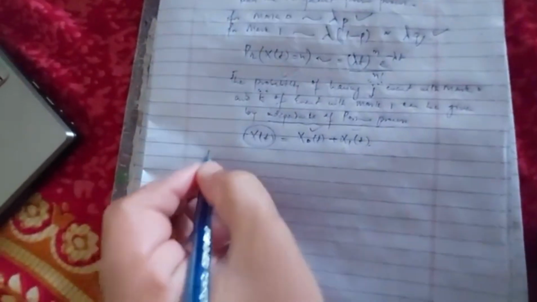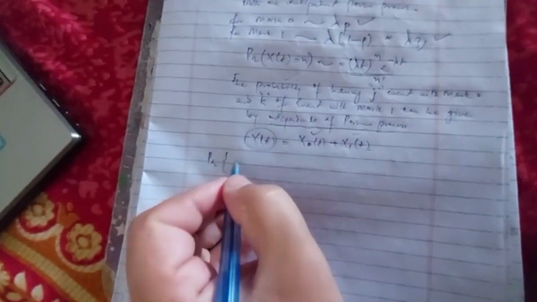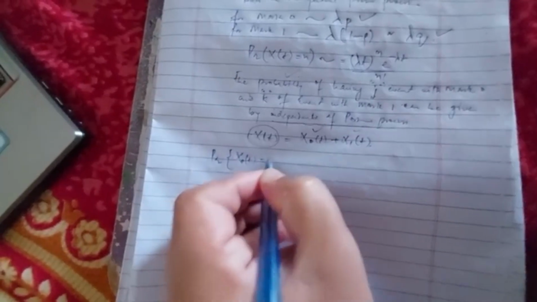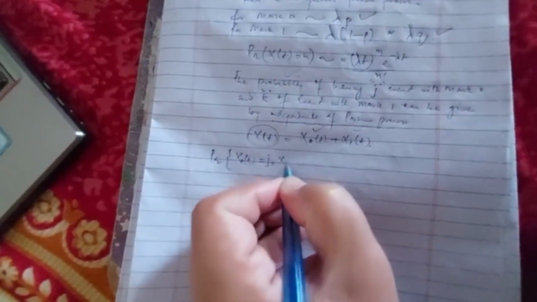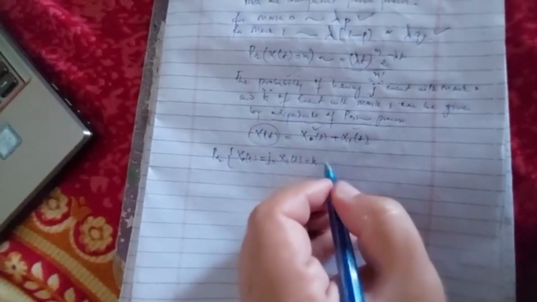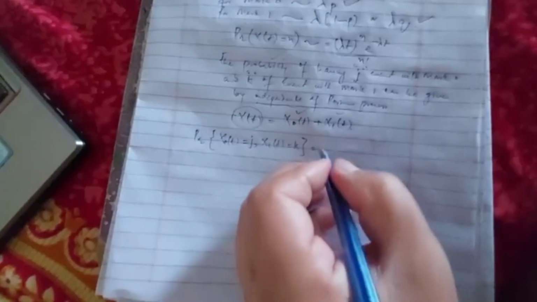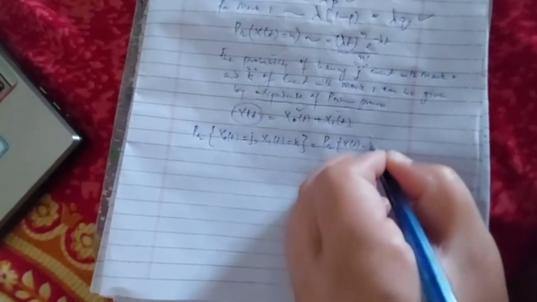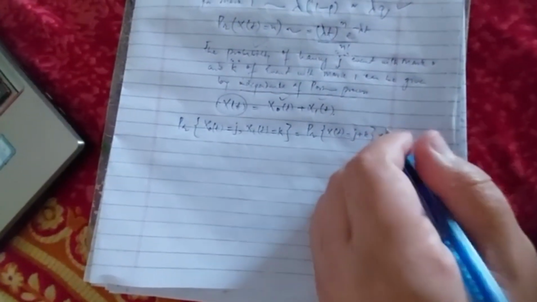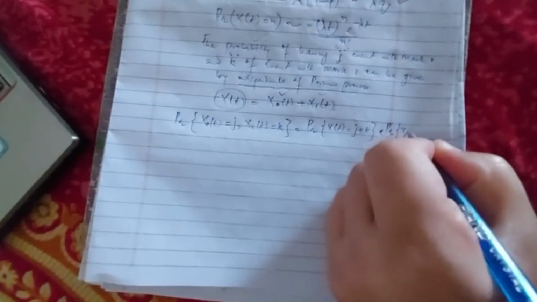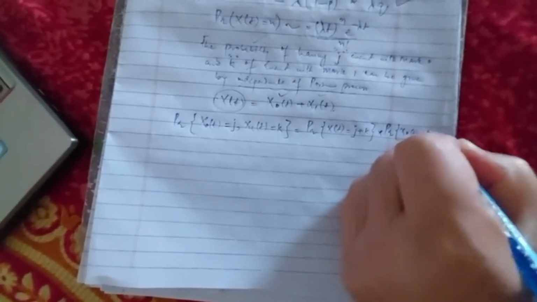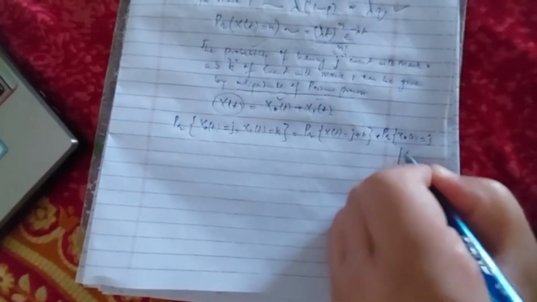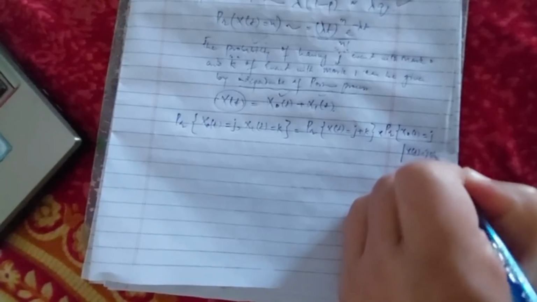Okay, so the probability of x0 of t is equal to j and x1 of t is equal to k is equal to the probability that the total number of events x of t is equal to j plus k, into the probability that x0 of t is equal to j such that the total number of events x of t is equal to j plus k.